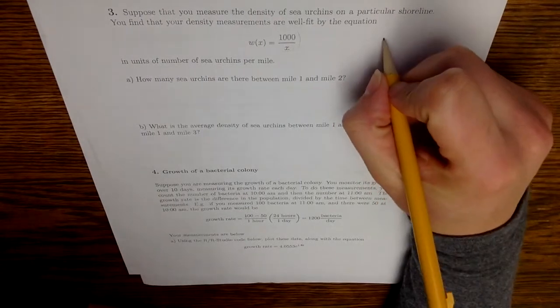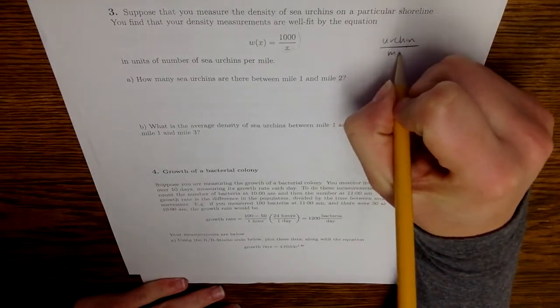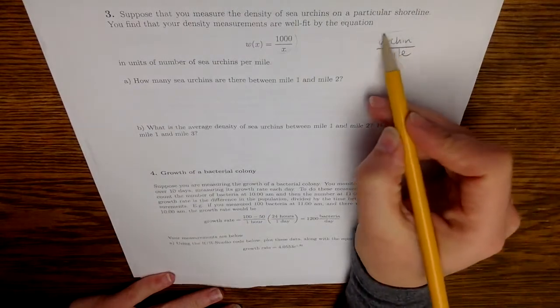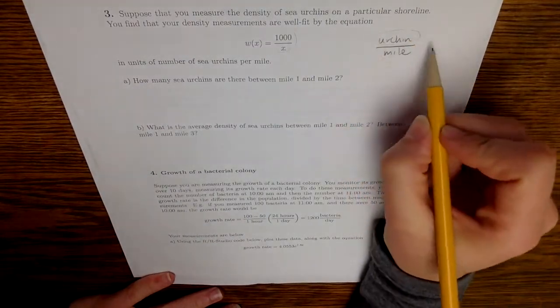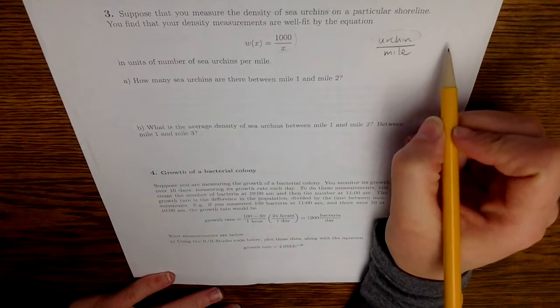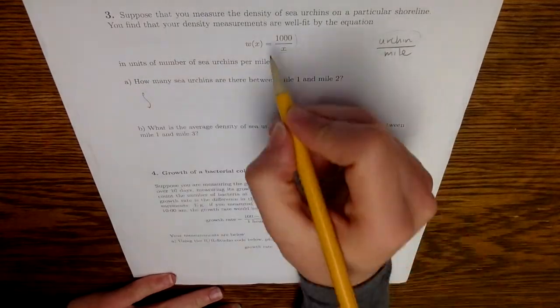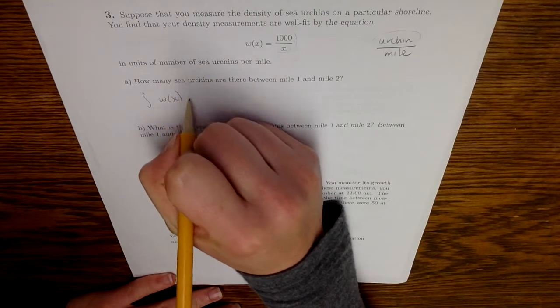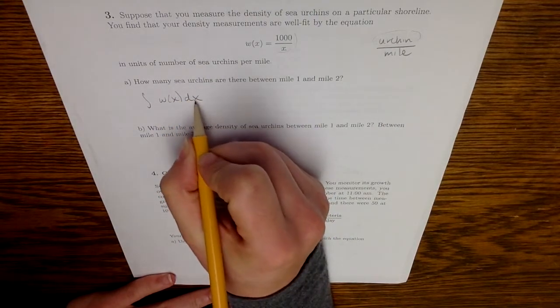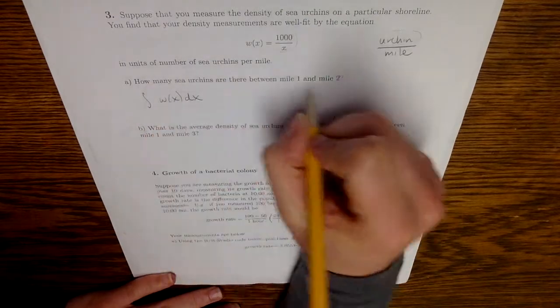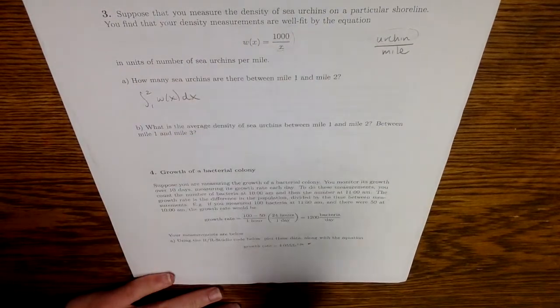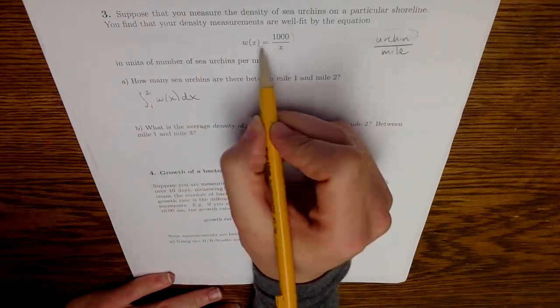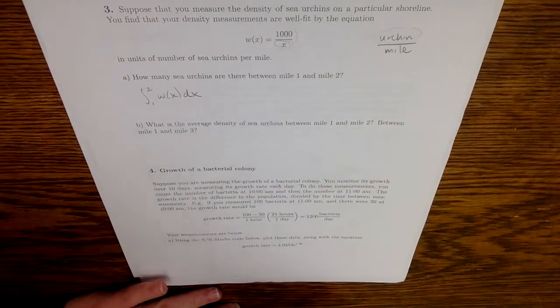So how many sea urchins are there between mile 1 and mile 2? Okay, so density is urchins per mile. So if we want to get the number of urchins, we want to integrate with respect to distance in miles. So let's integrate this value, w of x, with respect to distance or length along the shoreline. And we're going to integrate from mile 1 to mile 2. So this must be distance in miles. This is per mile, so everything checks out.